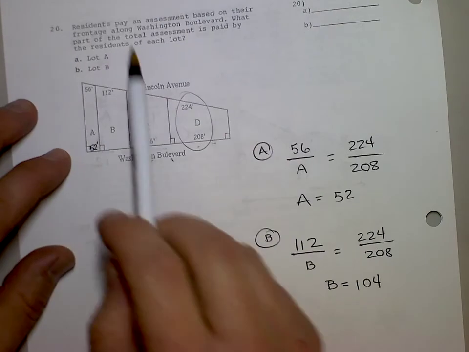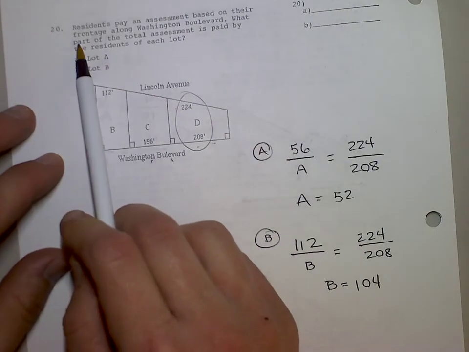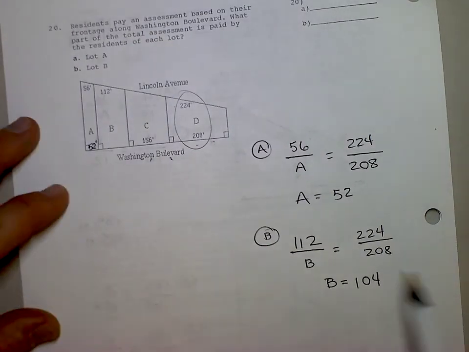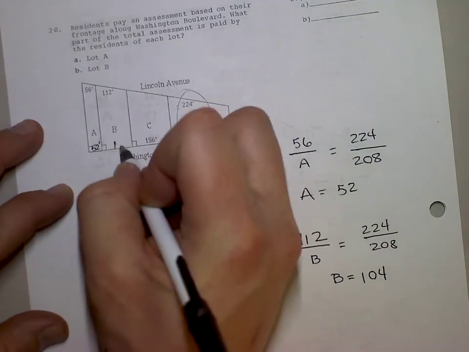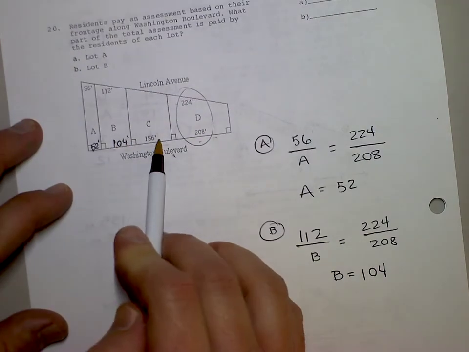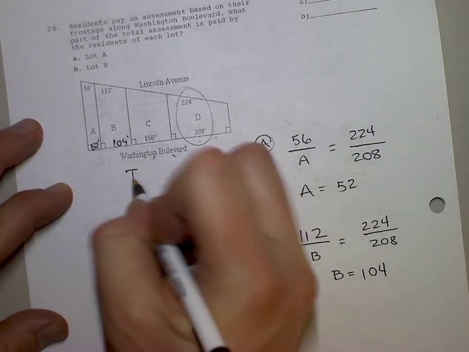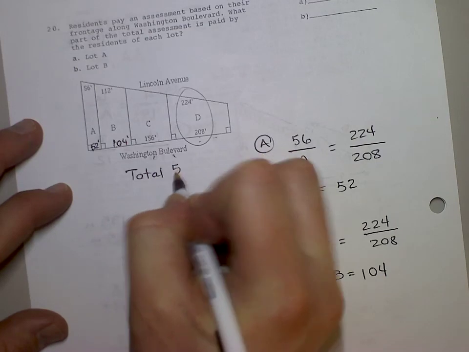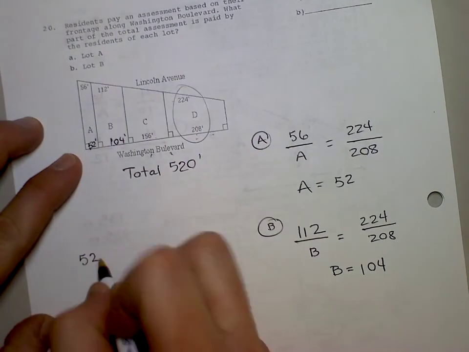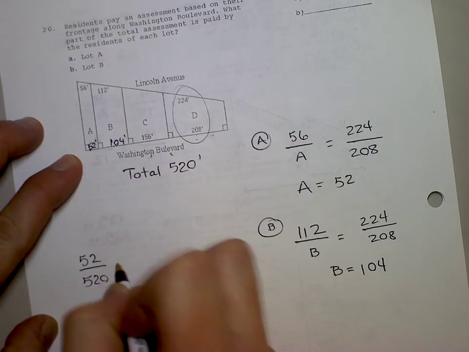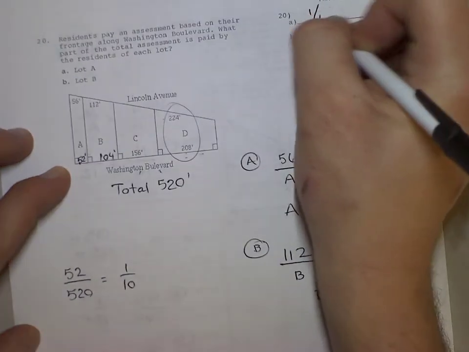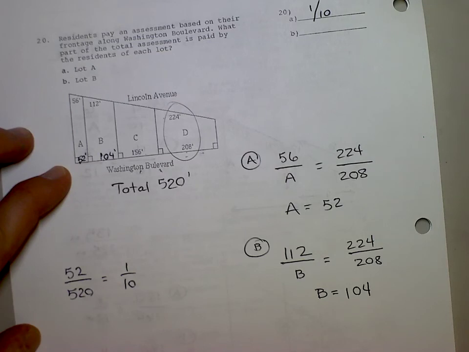Now, I want to know what part of the total assessment. So that means I want to put a fraction up there or a percentage or something of that. If I add all their parts, 52 plus 104 plus 156 plus 208, I get a total of 520 feet. Okay? Which means part A is 52 out of 520, which you should recognize as 1/10. And that is our answer for number 20, part A.